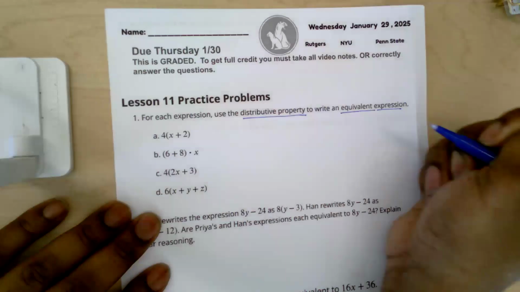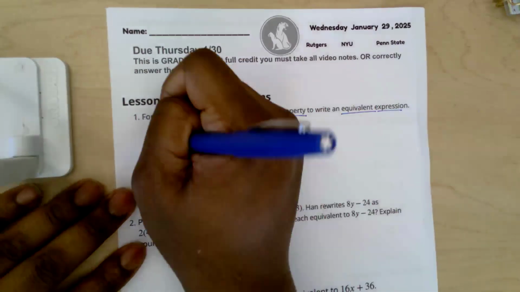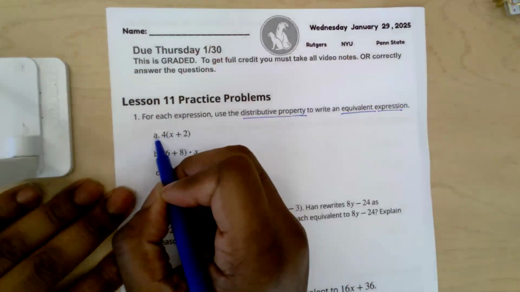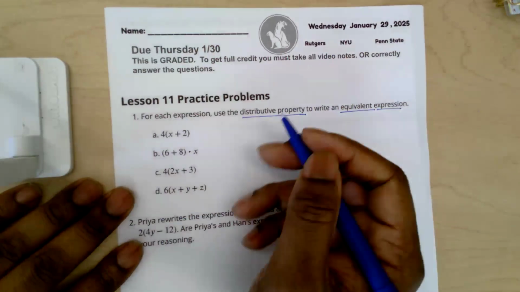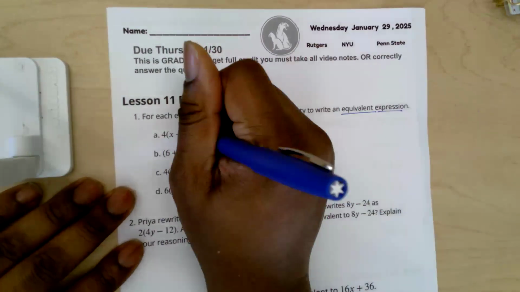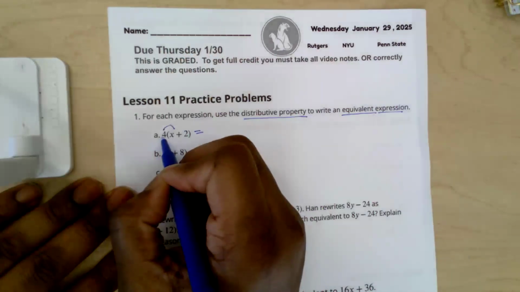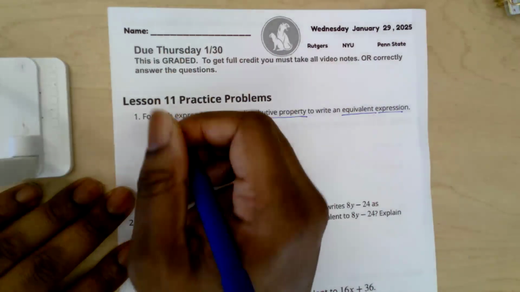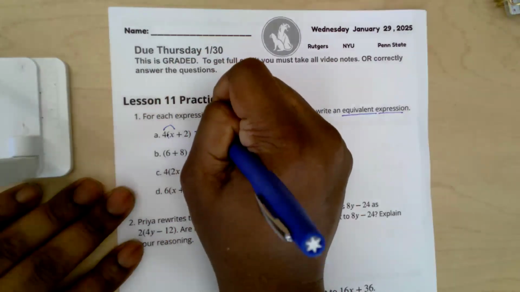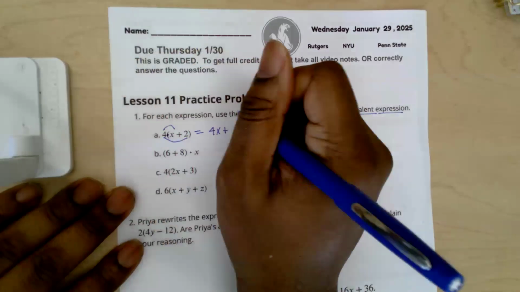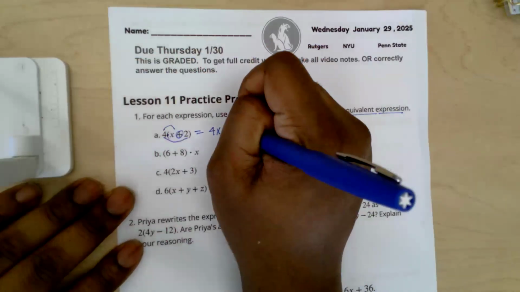distributive property. I know that using distributive property, I need to distribute my value outside of the parentheses with the sum of the values inside the parentheses. For example, for this one, I need to distribute my 4 with my x. When I distribute an outside value with an inside value, it's multiplied, which is 4 times x, which is 4x, plus, and you see how I carried the operation, and then 4 times 2, which is 8.